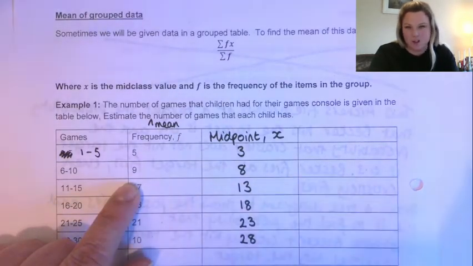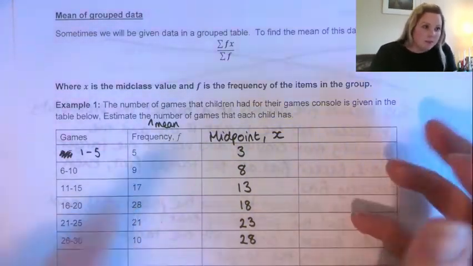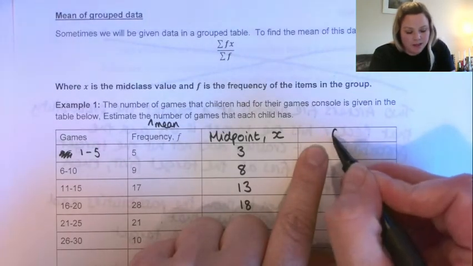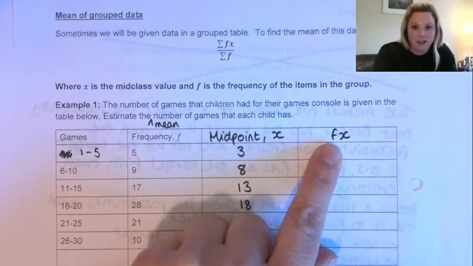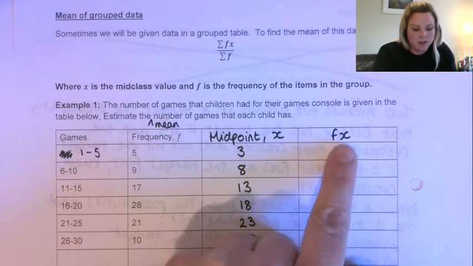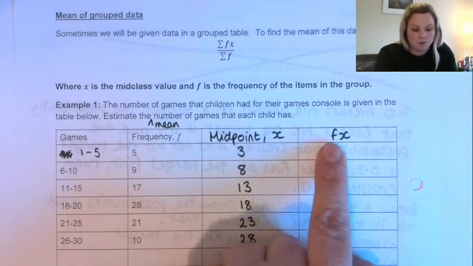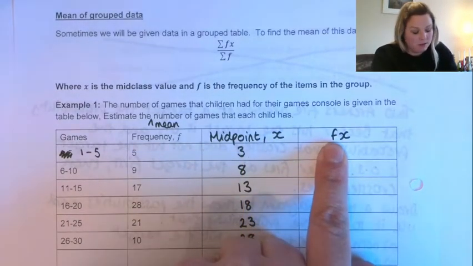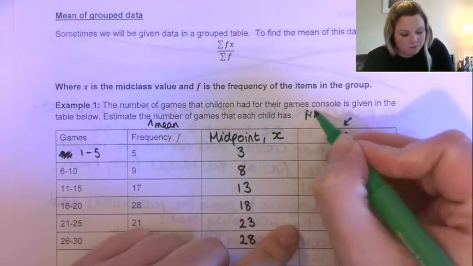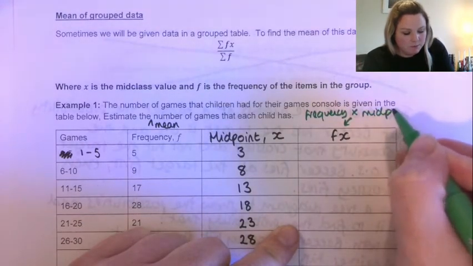Now, here's where we get to be a wee bit mathsy. I'm not going to write in here total number of games, okay? What we do here is we always just call this column fx. So f stands for the frequency, which is the number of the things that you're talking about, and x is the midpoint, and fx just means frequency multiplied by midpoint. In fact, let's write that in. So this means frequency multiplied by midpoint.